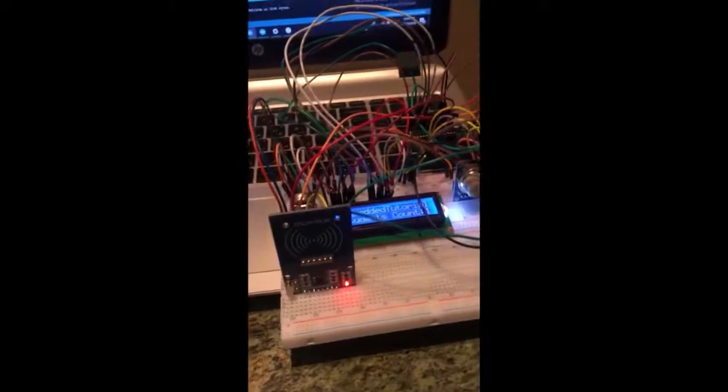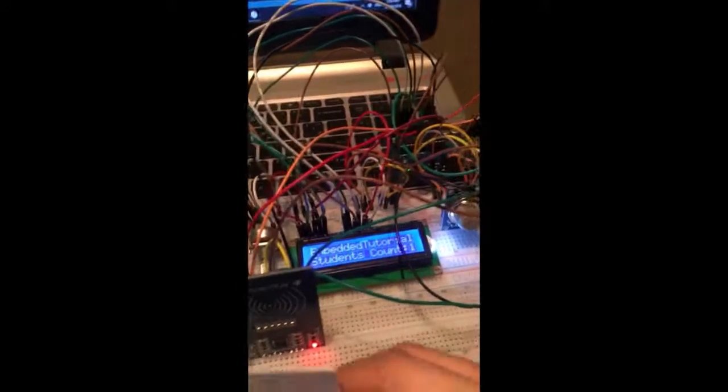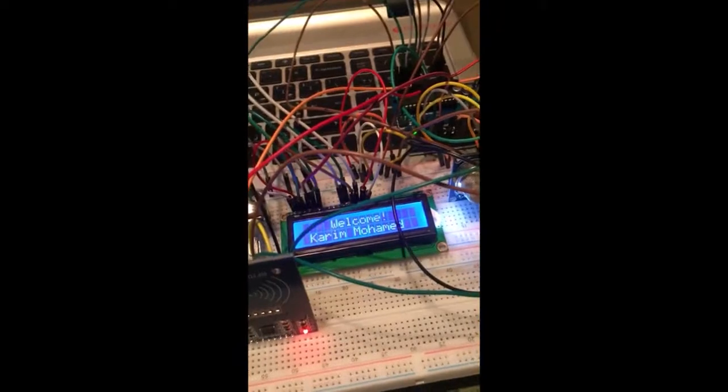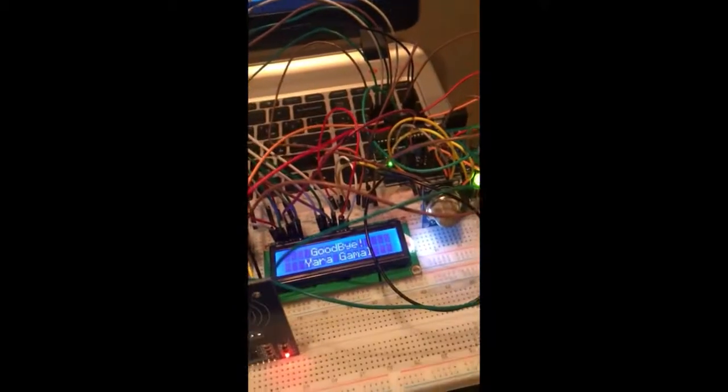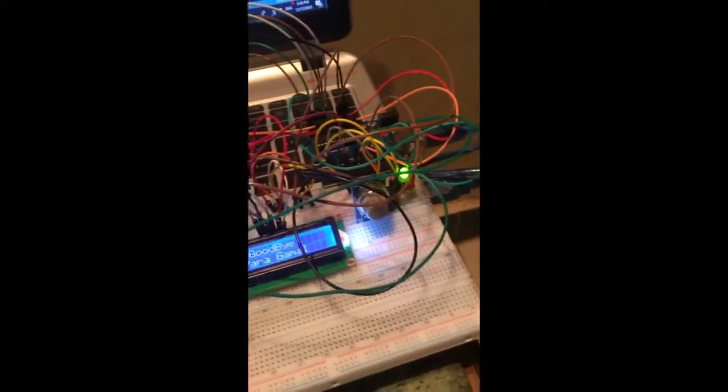Let's see it again on another student. When the student arrives, he scans his ID, the screen shows his name and the green LED lights up. And the count here is updated. Now let's see when one of the students goes out. Here the screen will say goodbye and the LED will light up again, and the count is updated.